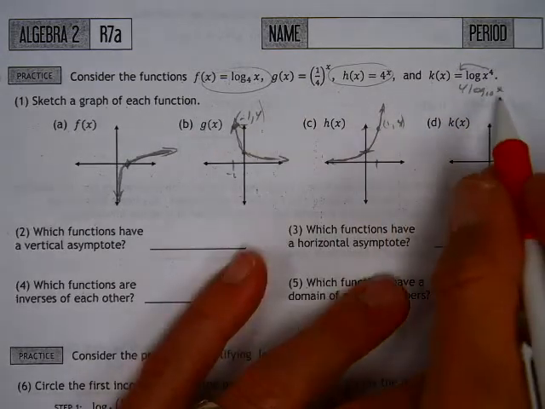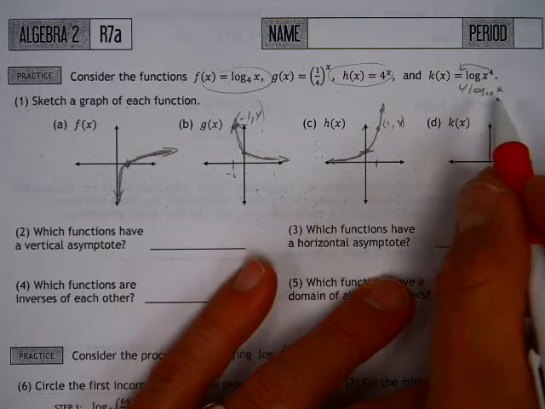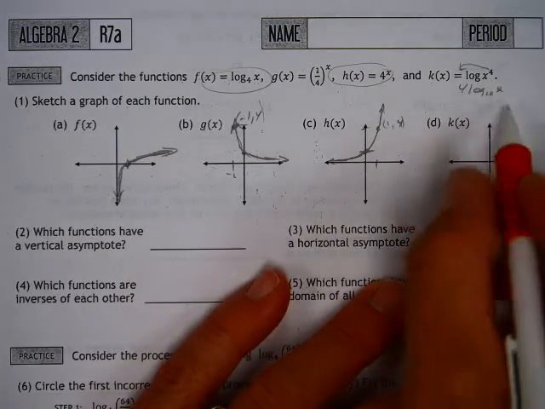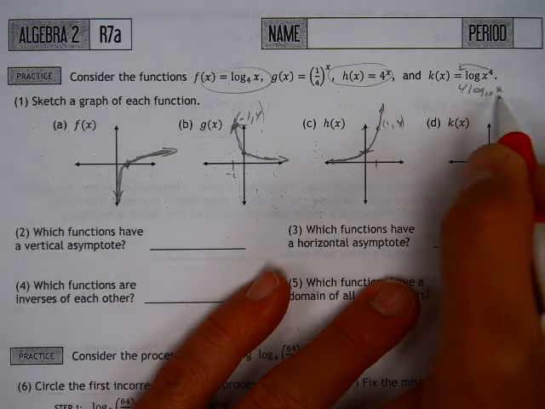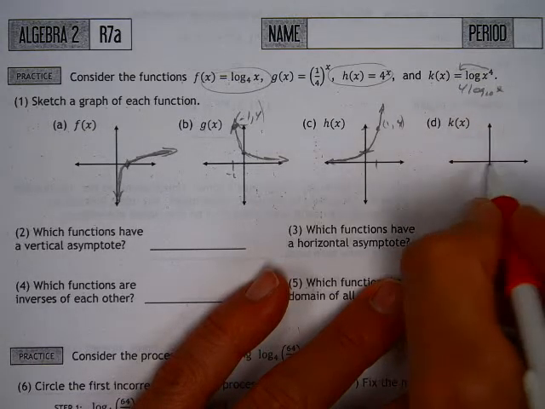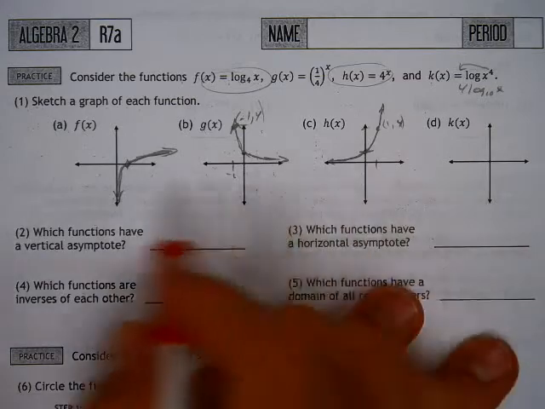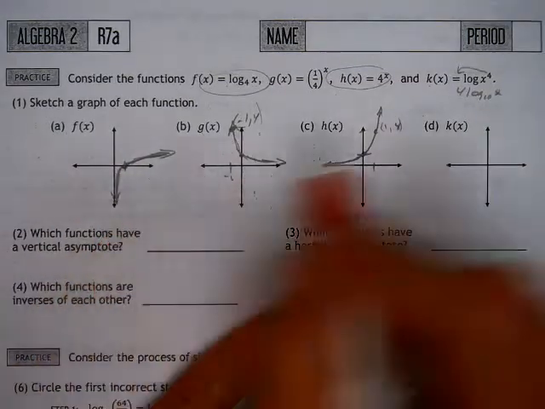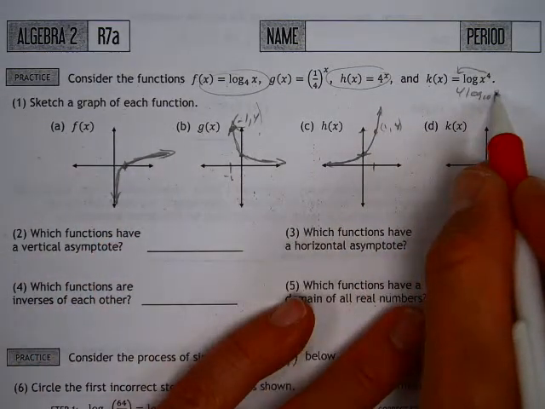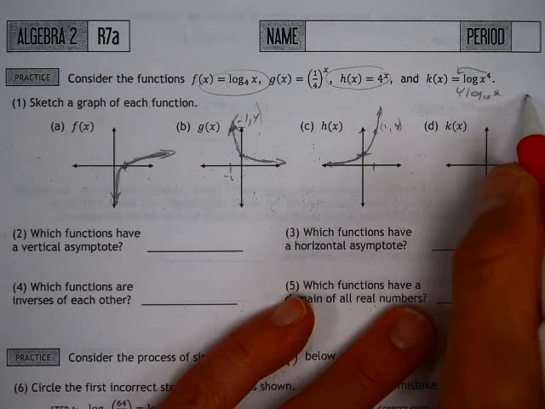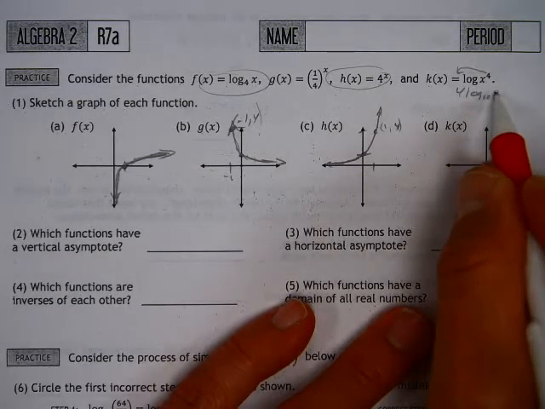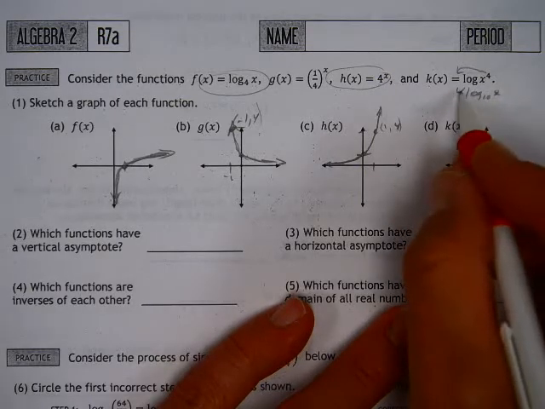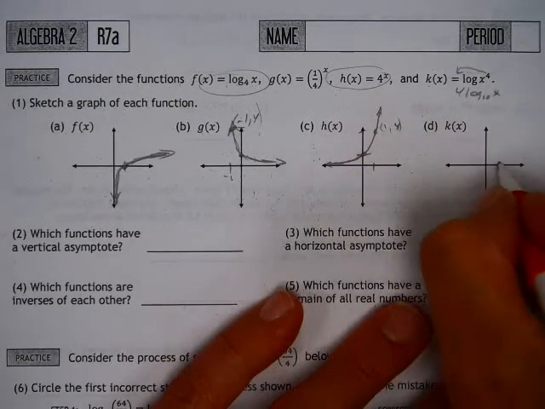So you kind of think of that. You're going to have some different things. You can plug in, well, you can't plug in a 0. You can't take the log of 0, so there's nothing here. That's kind of why this one never got to 0. But you plug in, let's say a 1. Well, 10 to the 0 power is equal to 1, so the log would equal 0. And even though it's times 4, it would still be a 0.